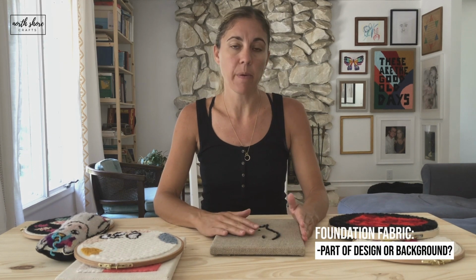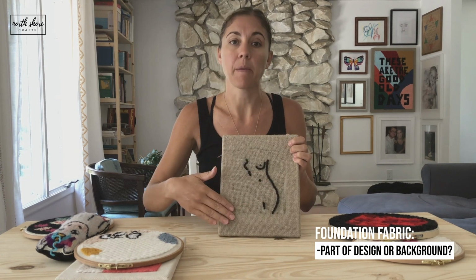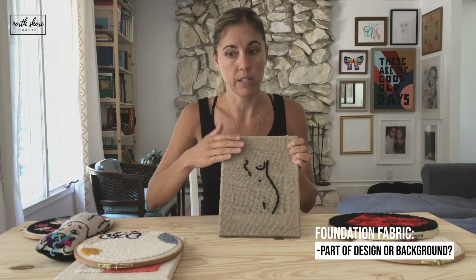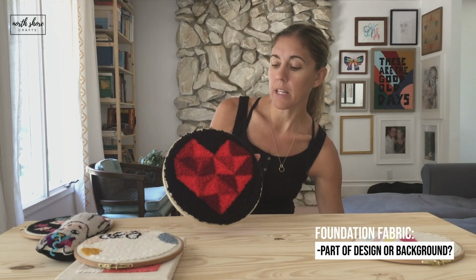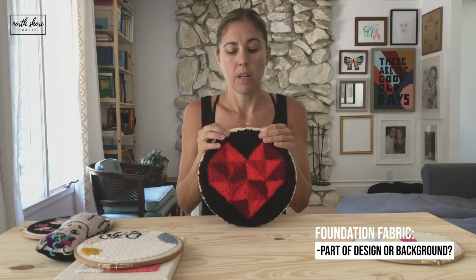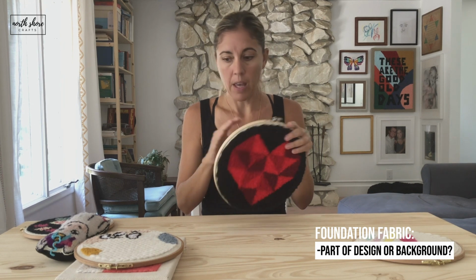Will the foundation fabric be part of your design, or will it just be in the background? This is a part of the design. It was part of my piece. It's very simple, and the fabric plays into the art of the piece. Something like this, however, is completely loops, and so the fabric doesn't lean into anything. You can't really see it that much, and so you don't really need to think of the fabric. You can just punch on whatever you want to punch on.